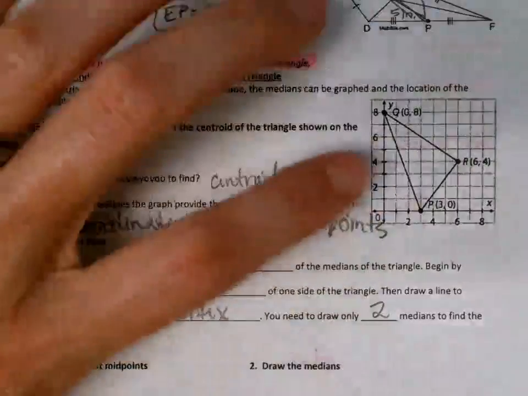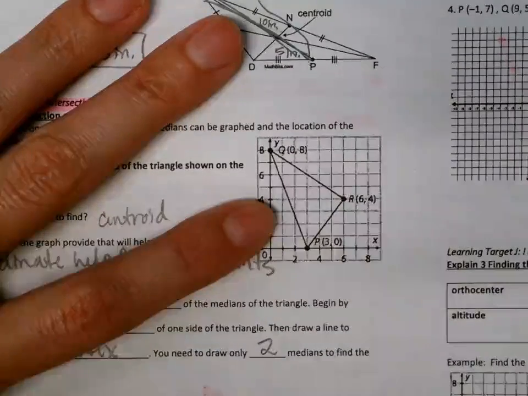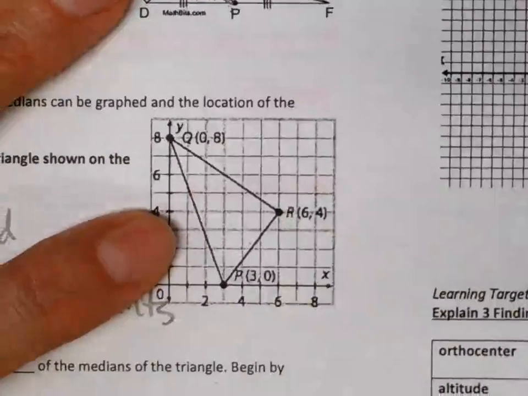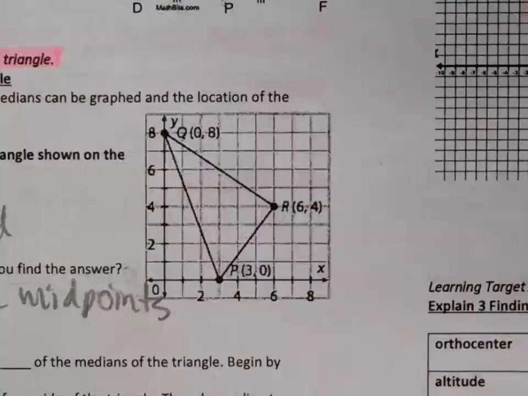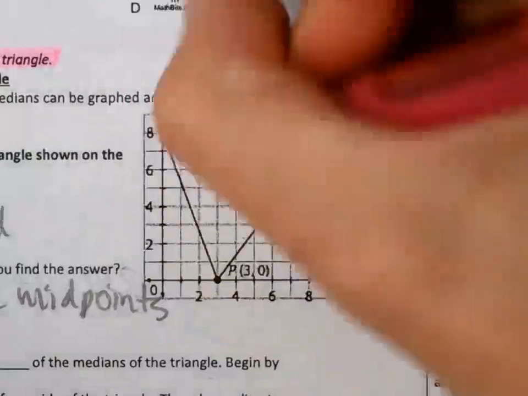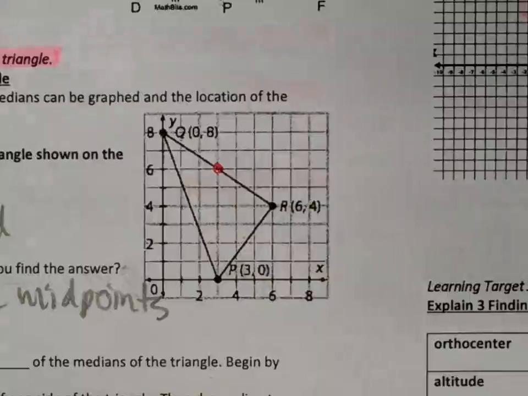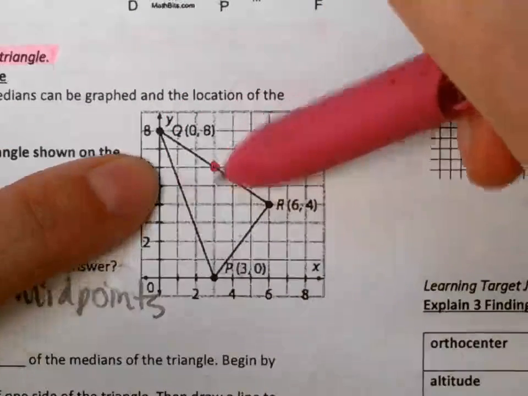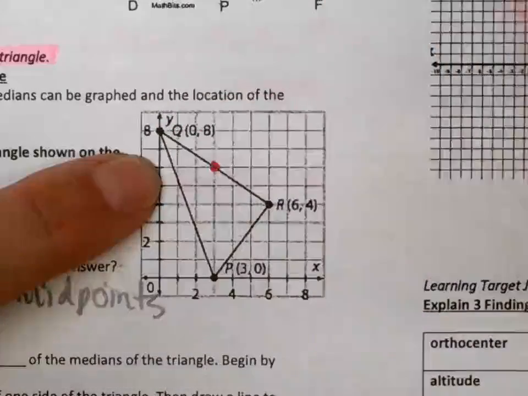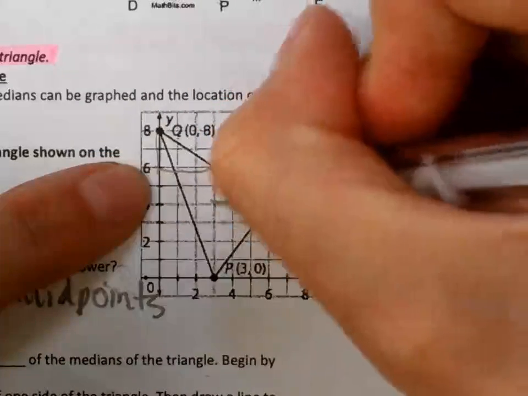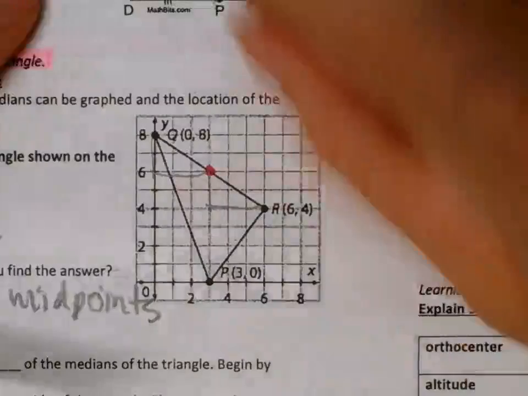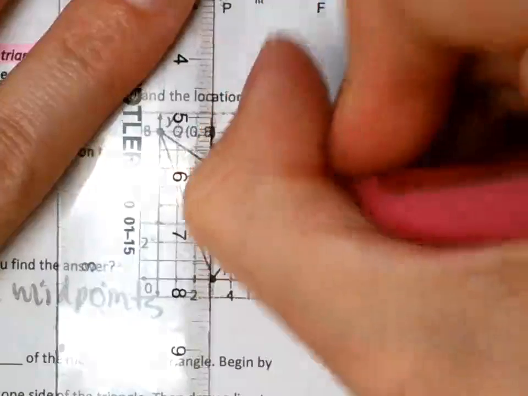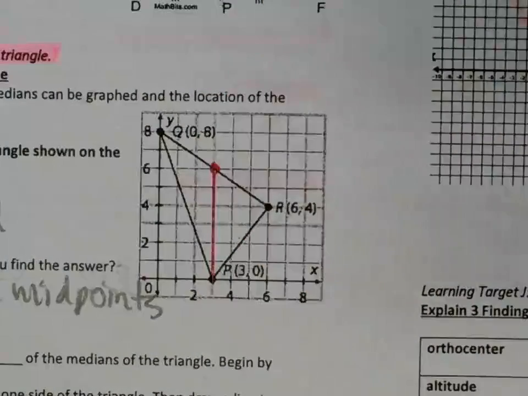So, first of all, I would look at this triangle and see if there are any easy midpoints that you can find, any that you can just eyeball and know what it is. Take a look, and I can see QR right here has a nice, easy midpoint. I could count that because it's down 2 over 3, down 2 over 3. That tells me that that's the middle. Now, a median goes from a midpoint to the opposite vertex, so that's one median. Now you need a second median.